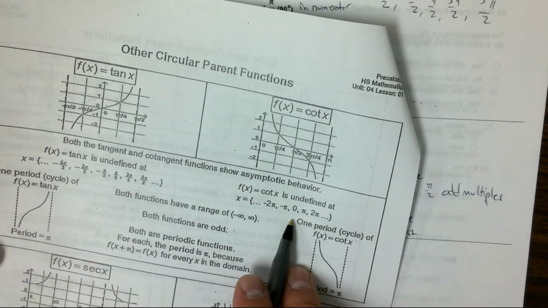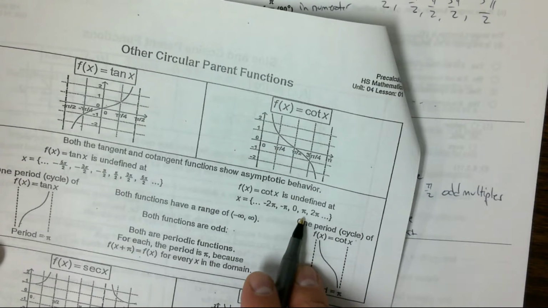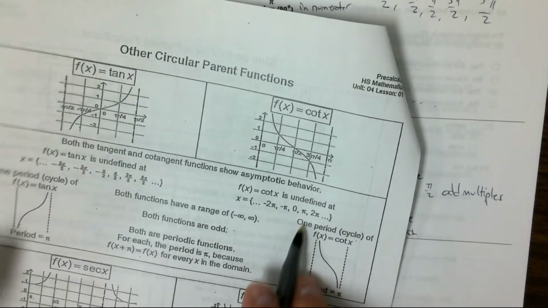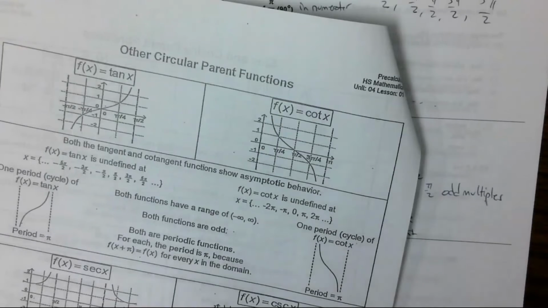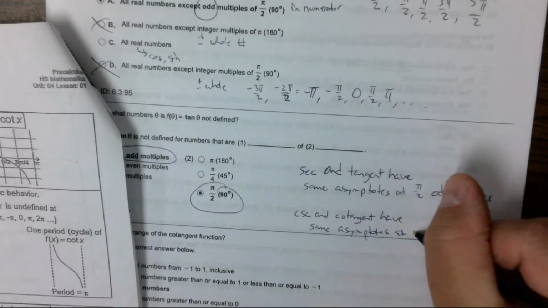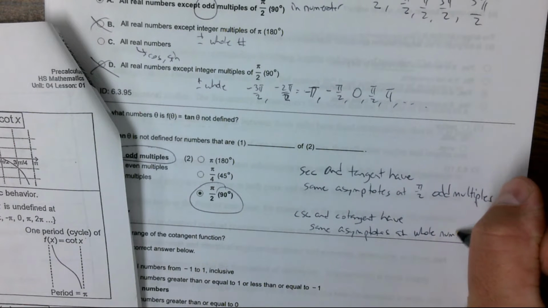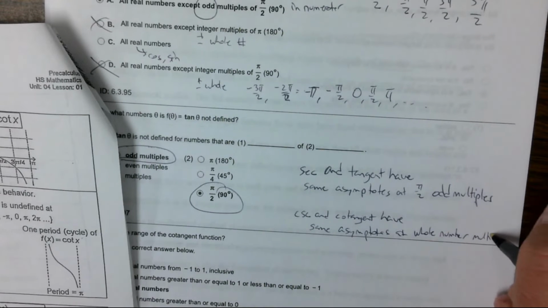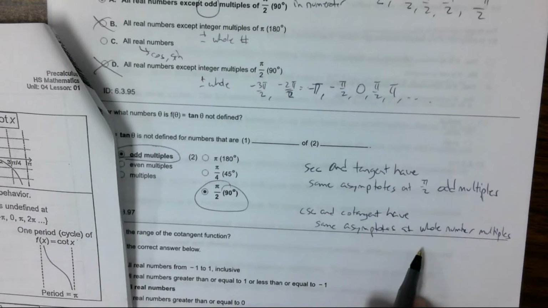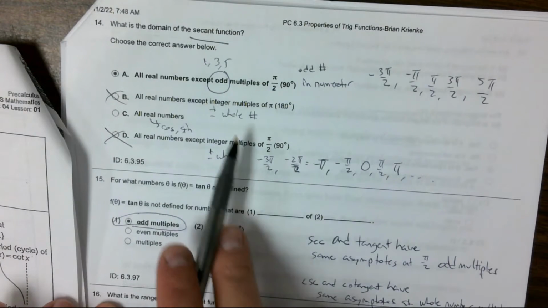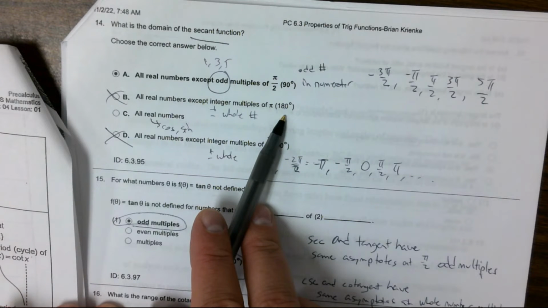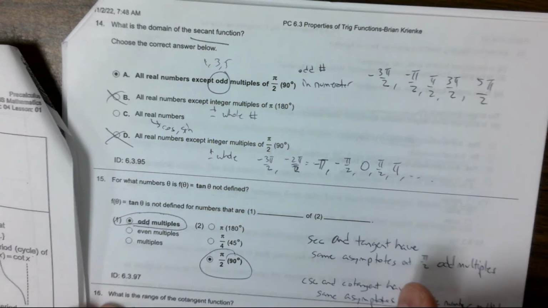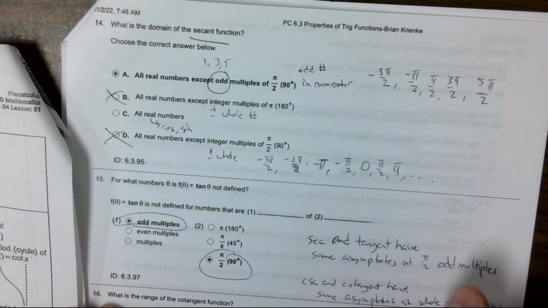So at whole number, or even number is what I should say. What's the best way to say that? 0, 1, 2, yeah, at whole number or multiples. So that'd be back to integer multiples of pi or 180, integer multiples of pi or 180 degrees.